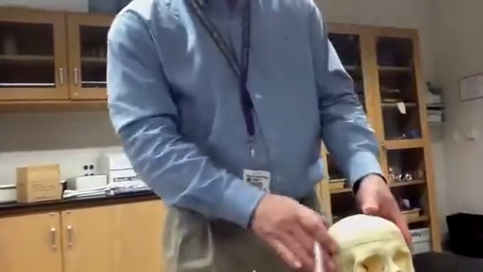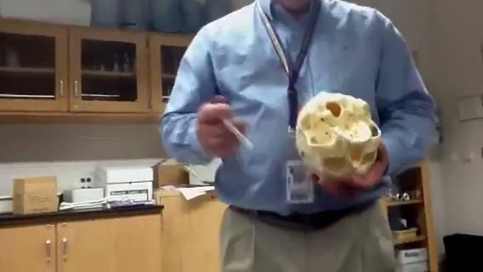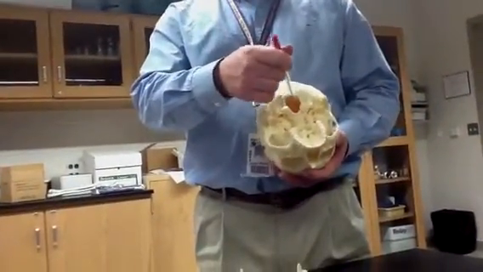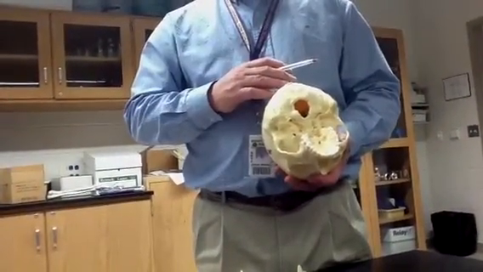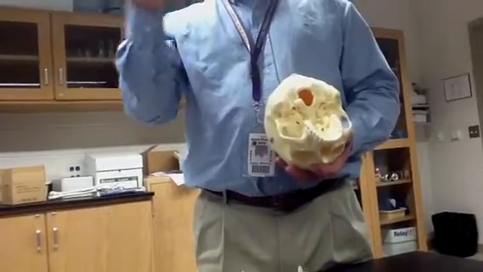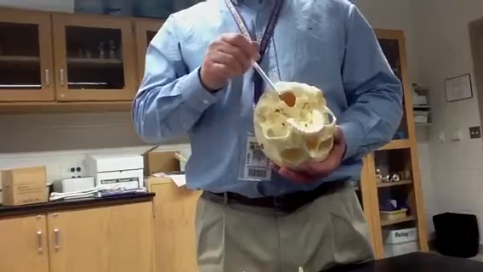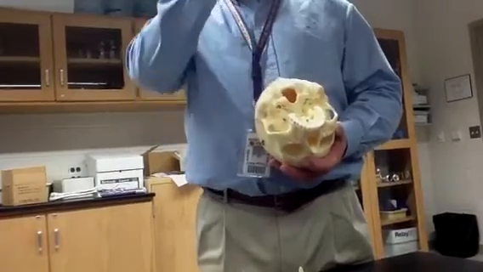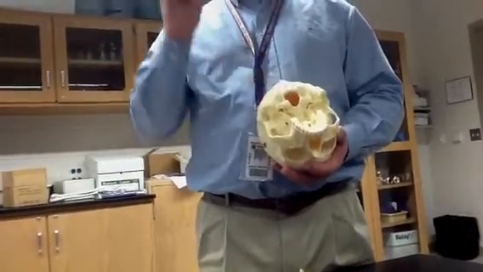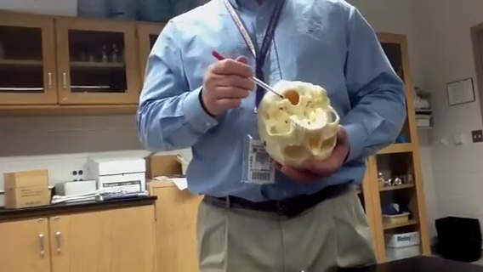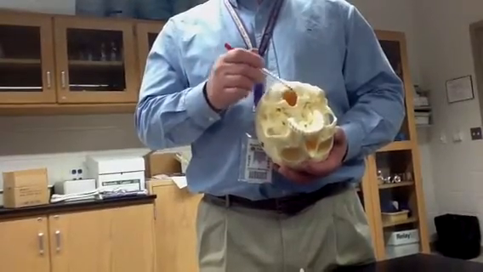If we flip underneath, again, we're looking at the big hole. Big hole is the magnum, and holes are foramen, right? So foramen magnum. If we look on either side of the foramen magnum, we have these little rounded processes. This articulates with C1, which is the first bone of the neck. These would be the occipital condyles.